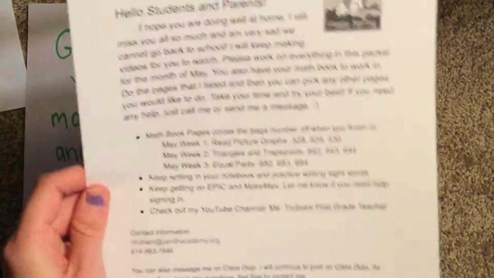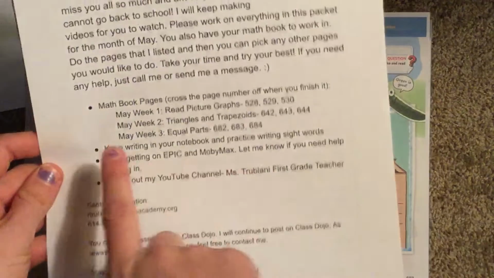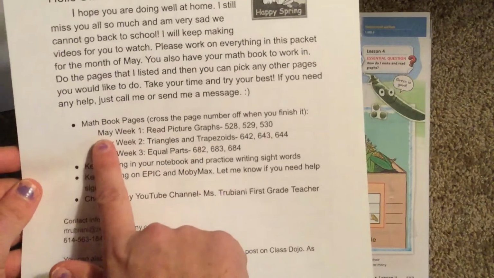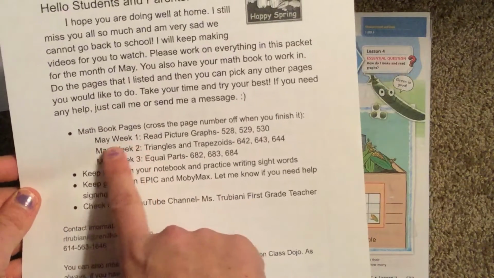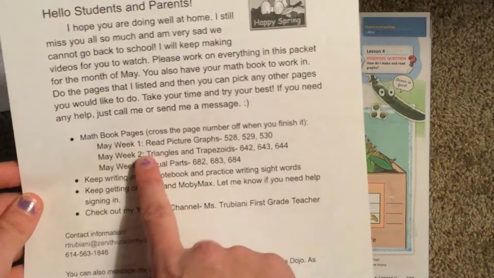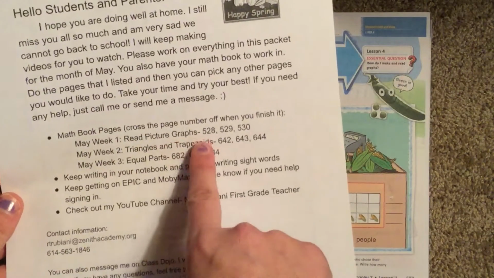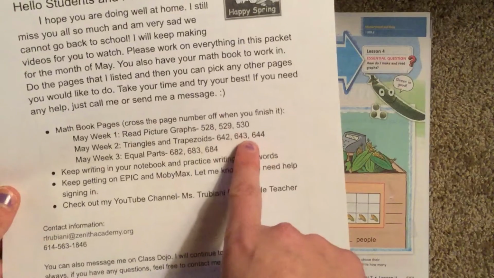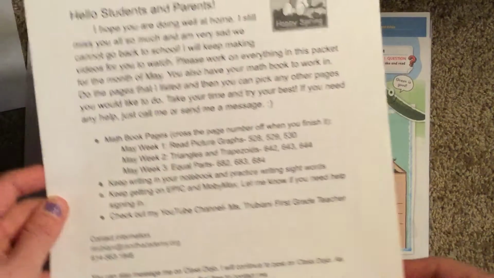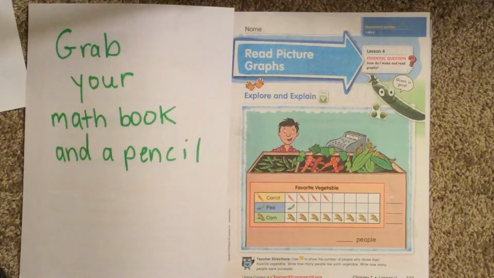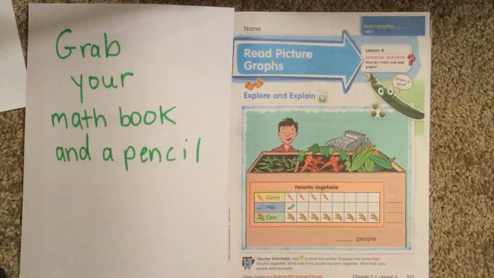If you look at this page, it says math book pages May week 1. So for this week, week 1, you're only doing read picture graphs, page 528, 529, and 530. I'm going to do 527 with you right now to teach you about picture graphs. So this is a picture graph. It uses pictures to show the data.